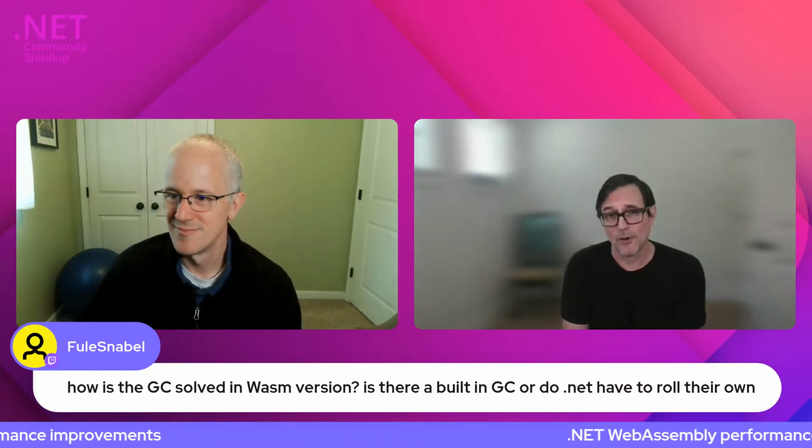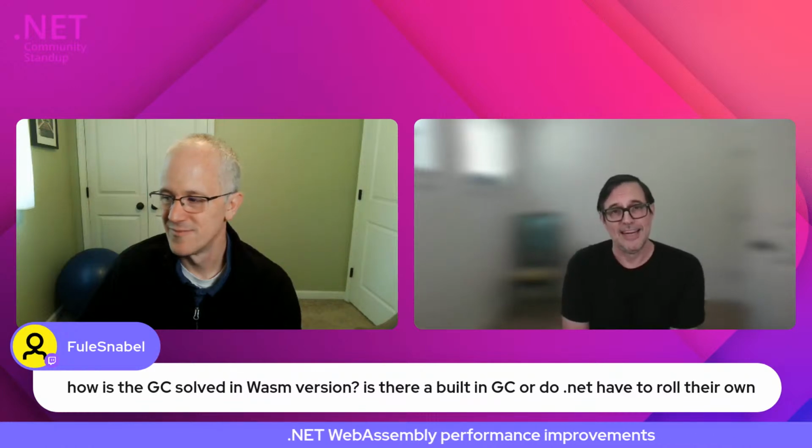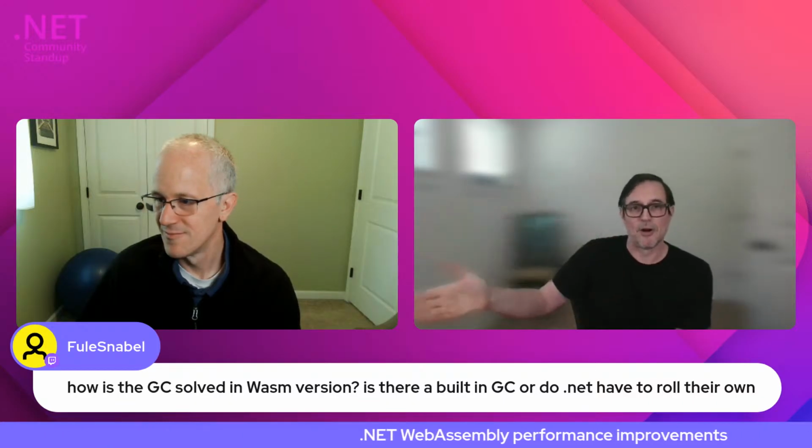What we use for GC in the mono runtime is the mono GC. It does memory scanning, and I can go deep into it, but it's implemented as part of the runtime. It is not built in. It's implemented in part of the WebAssembly that we load, not as part of the runtime that's in the browser. Now, that doesn't mean that we couldn't take advantage of some of the GC stuff that is available in the browser for JavaScript interop and other things.